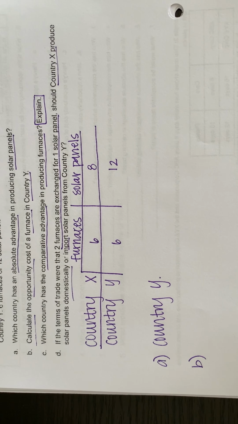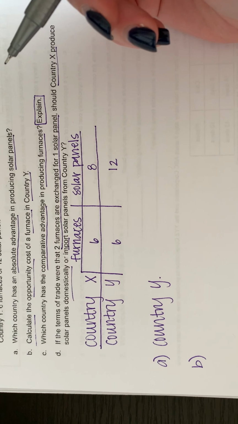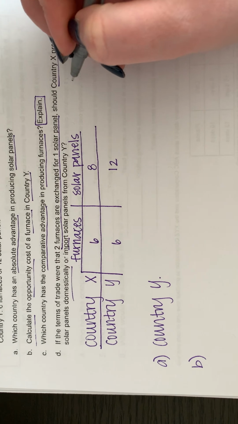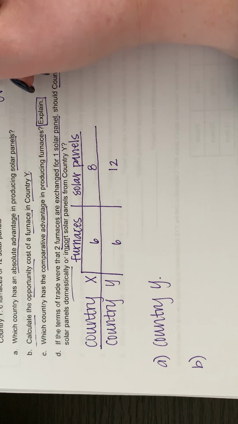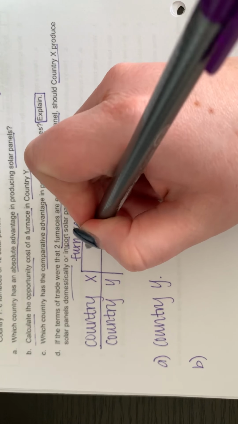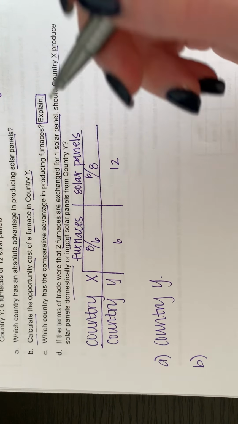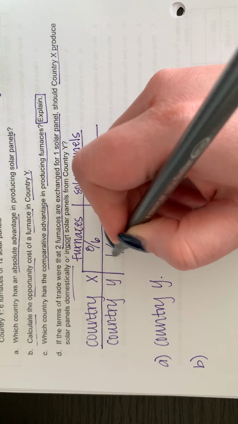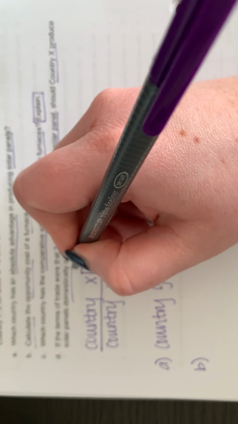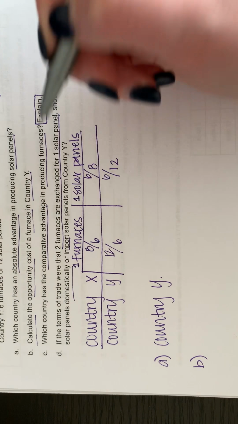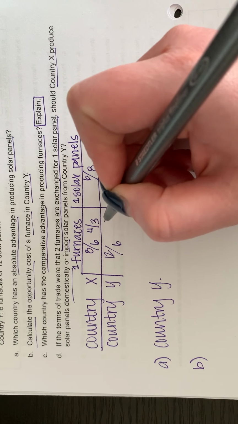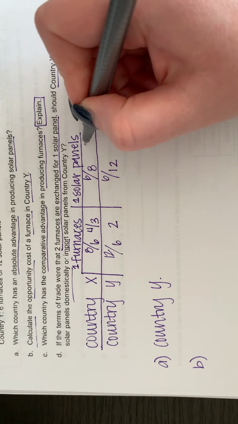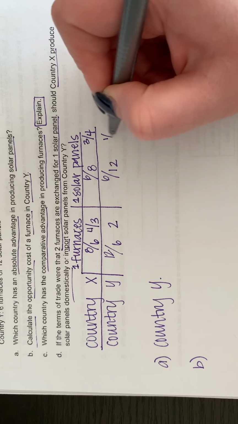B, calculate the opportunity cost of a furnace in country Y. This is where we need to start doing our math. This is an output problem, and since this is an output problem, that means we're going to go over. So we're going to have 8 over 6 and 6 over 8, 6 over 12, and 12 over 6, and we're going to have 1 furnace and 1 solar panel. So 8 over 6 is going to give us 4 over 3, and this will give us 2, and this will give us 3 over 4 and 1/2.